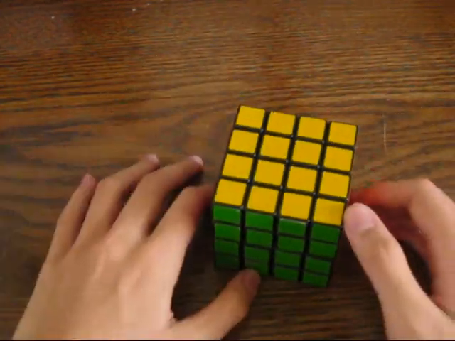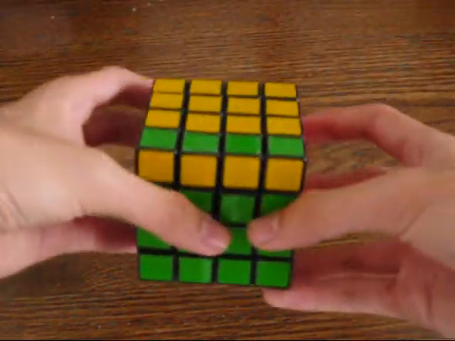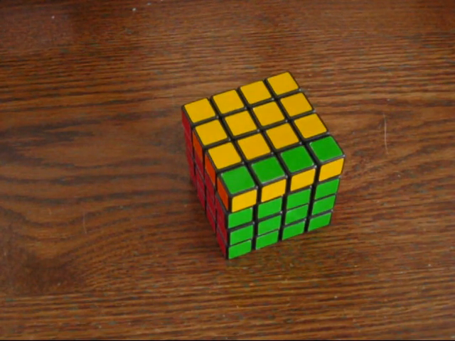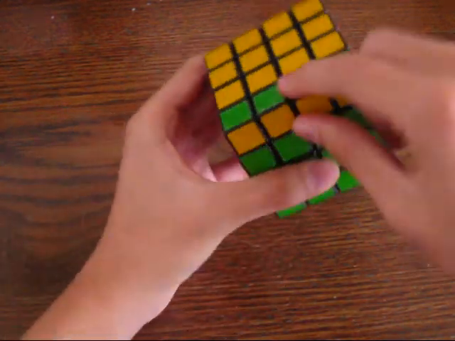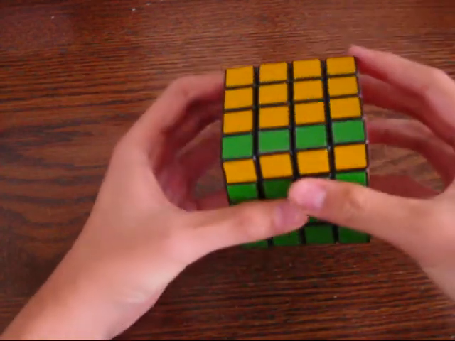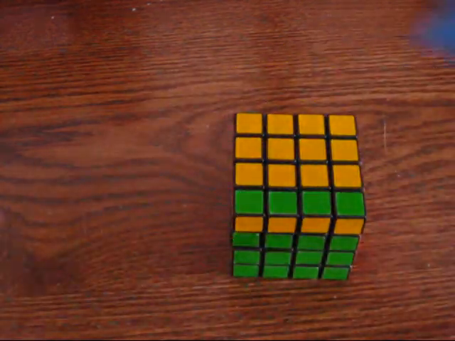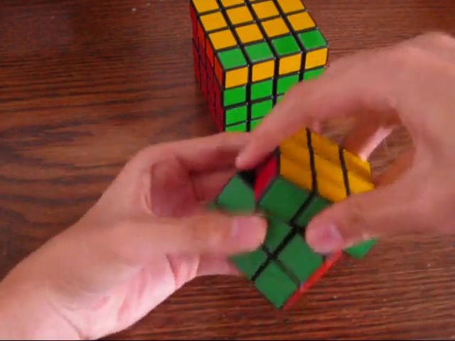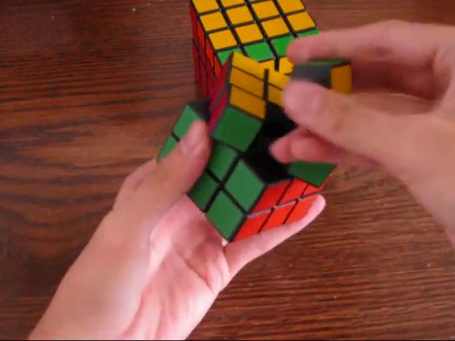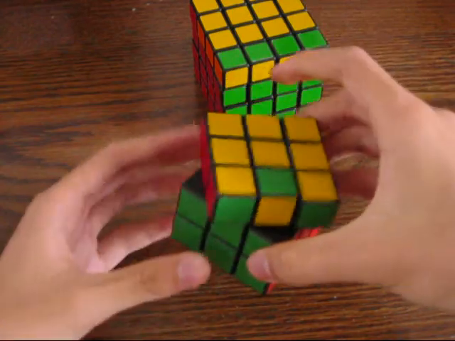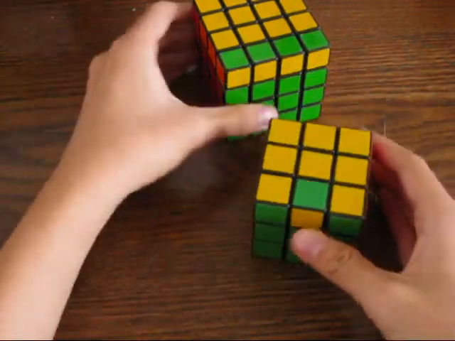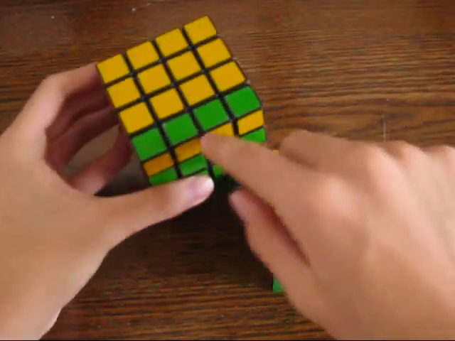Let me show you an example of parity. This is an example of parity. This is when a single edge is flipped. Now, this case cannot occur on a 3x3 except if you pop out an edge and flip it over. This is pretty much a parity case. This is called OLL parity because it only occurs when you want to finish OLL.